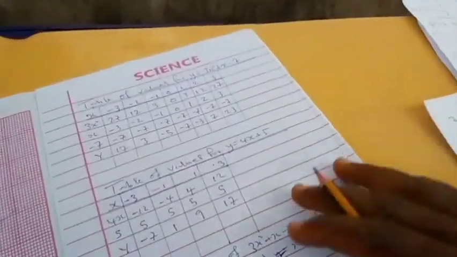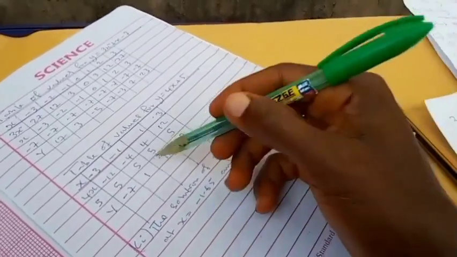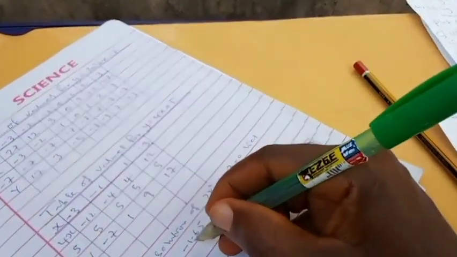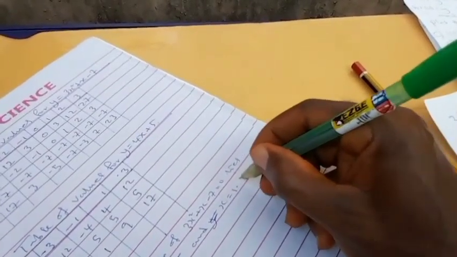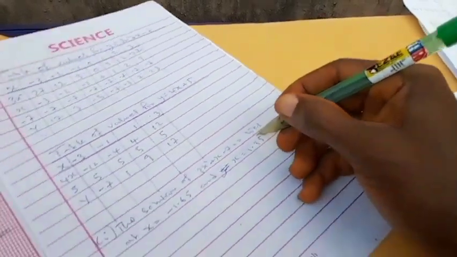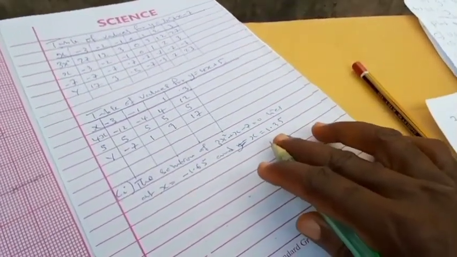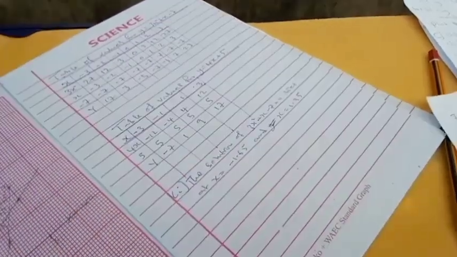So you write that it is at x equals minus 1.65 and x equals 1.35. Okay, so this is the second value of x. So let's look at the next question there.